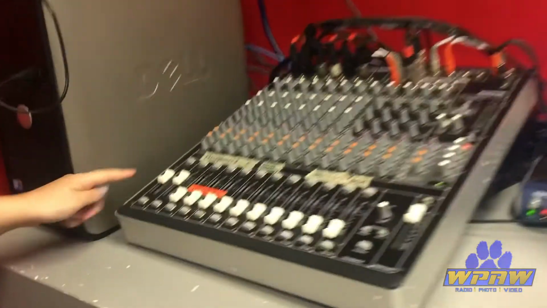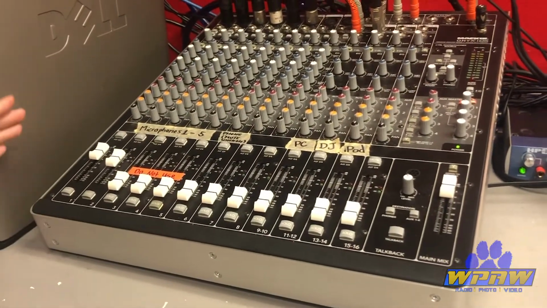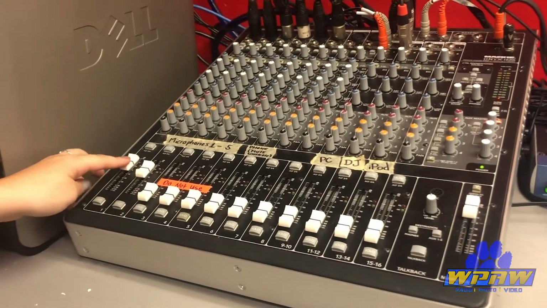This is when you would go over to the sliders, and if it's too low, you're going to raise it, or if it's too loud, you can also lower it.